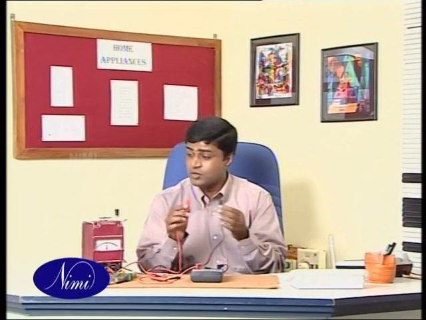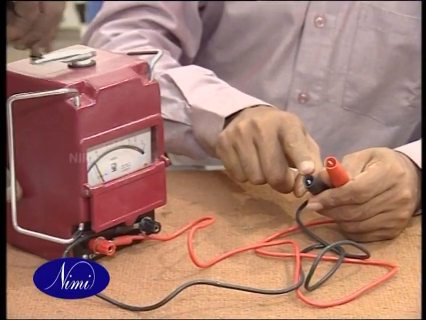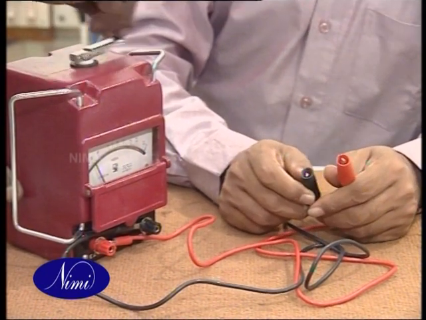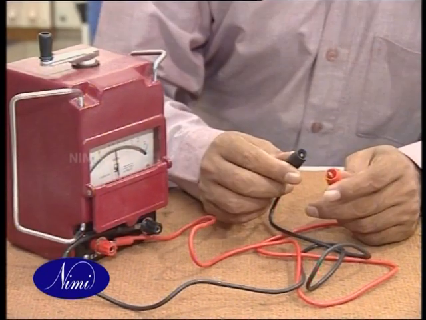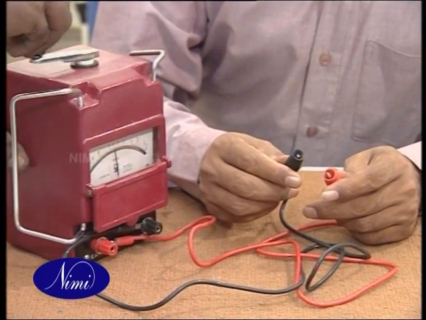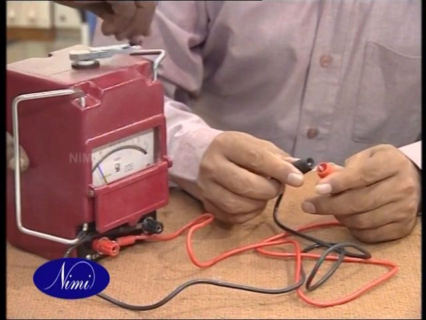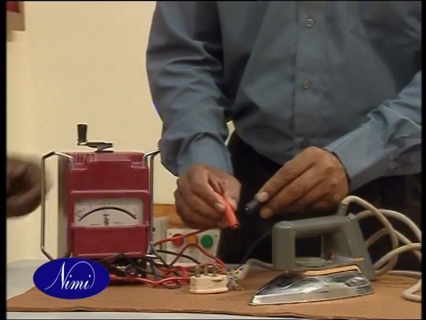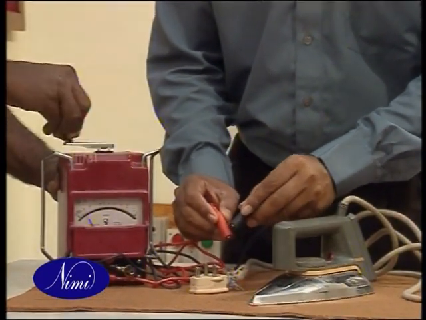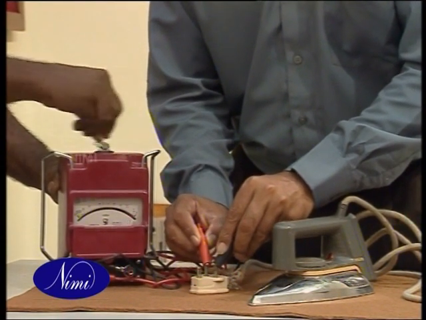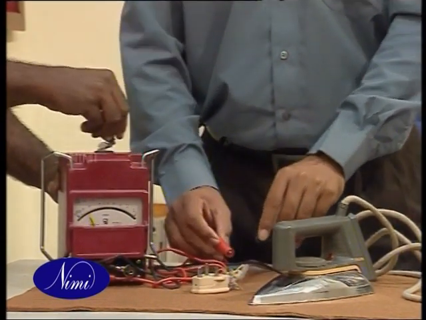Now let's see how to test the continuity of a cable using a mega. First, test the mega for its proper function. Keeping the two terminals open, rotate the handle at about 160 rpm and observe that the pointer reads infinity. Next, short the two terminals and rotate the handle and confirm that the pointer reads 0. To test the continuity of the cable, connect the two terminals like this. Rotate the handle at the rated speed steadily and record the reading of the mega.